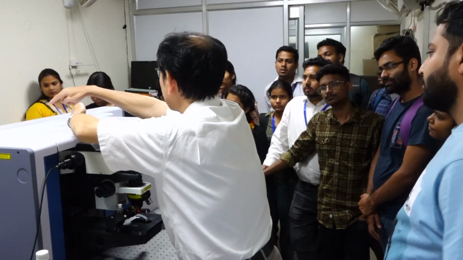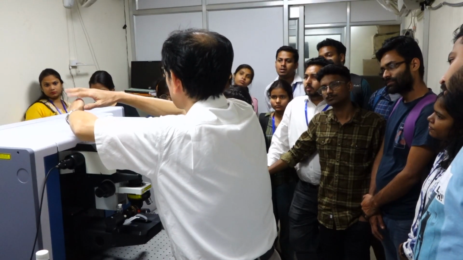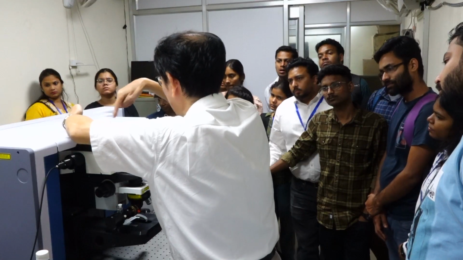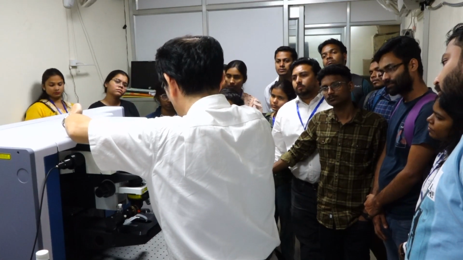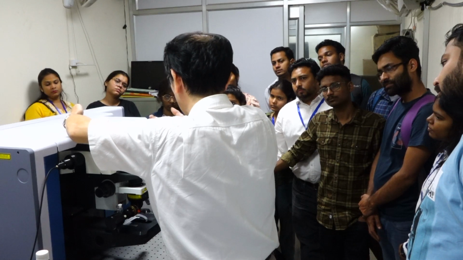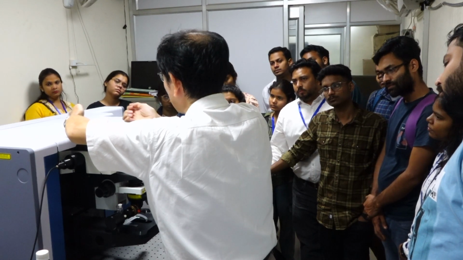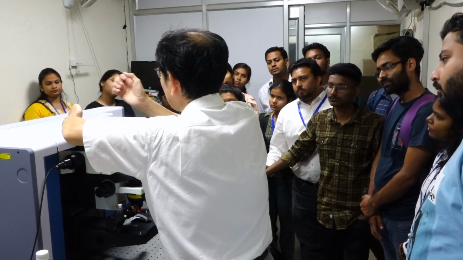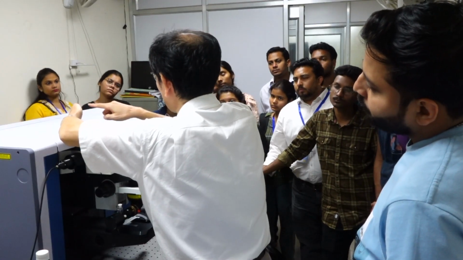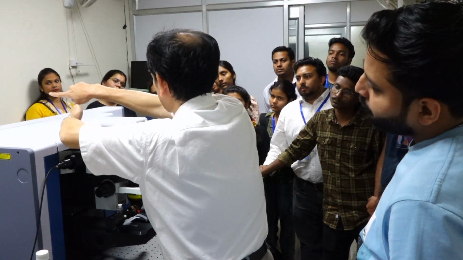633 comes, and this is transparent for 633. So it passes through and focuses onto the sample. Then the backscattering component, including the Raman signal, comes here. Then for 633, it is transparent, so the Rayleigh line goes straight.